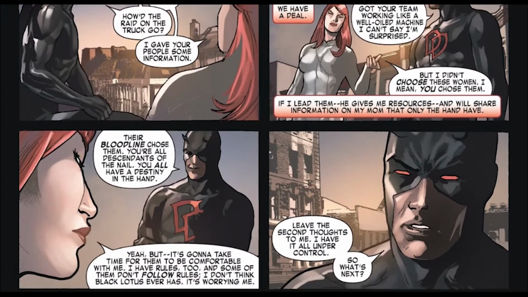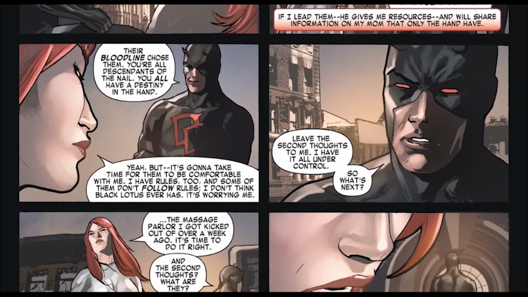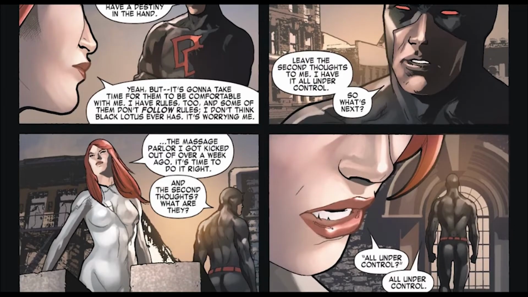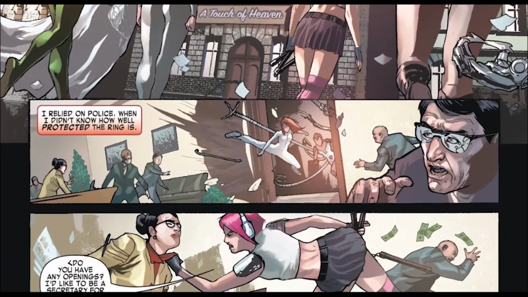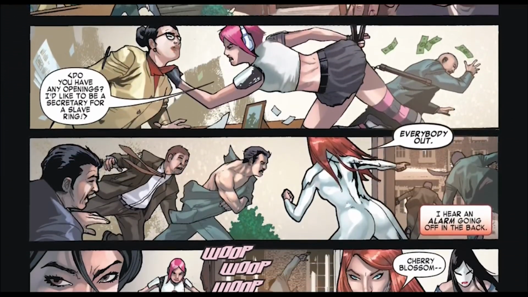Daredevil tells Colleen Wing that he will make sure they follow her orders because he rules over everything. She is upset how they don't really follow her orders. So we see the Nail going on their next mission, which is them going back to the business that was holding those slaves we saw in the beginning of this video.